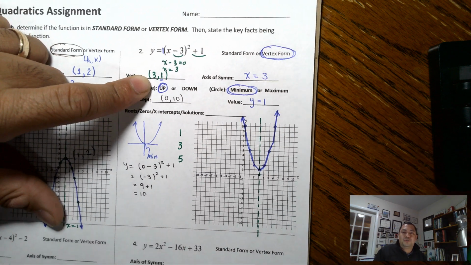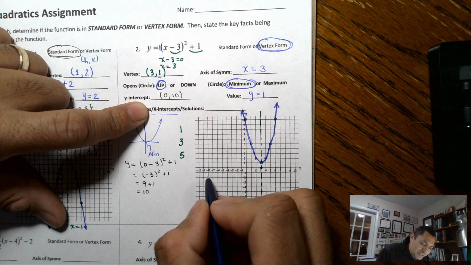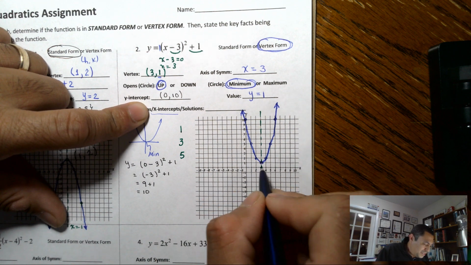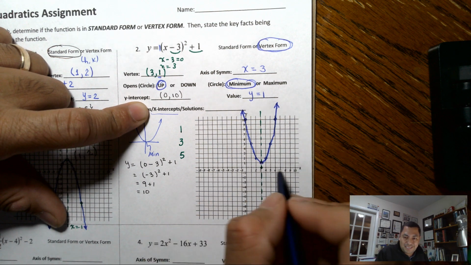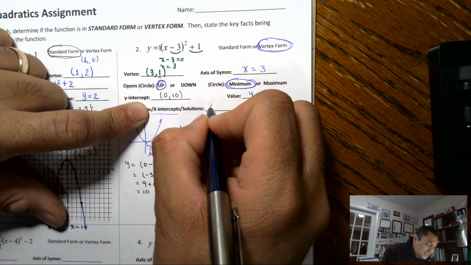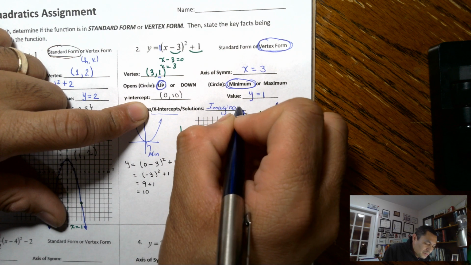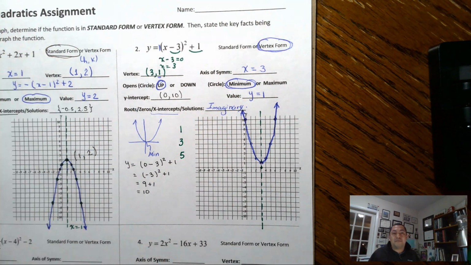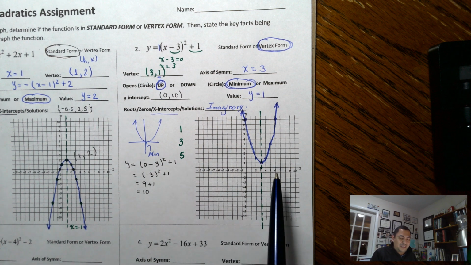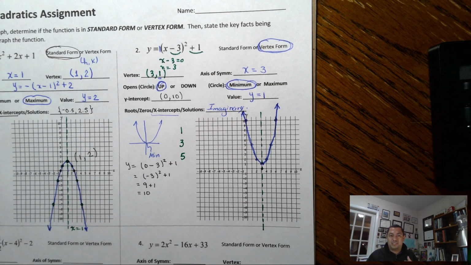So I'm going to do my x-intercepts. Can we see that the graph does not cross the x-axis? So we're going to call this one imaginary solution. We don't have an x-intercept because the graph goes up. It does not touch the x-axis, so we have an imaginary solution. So that's the solution for problem number 2.